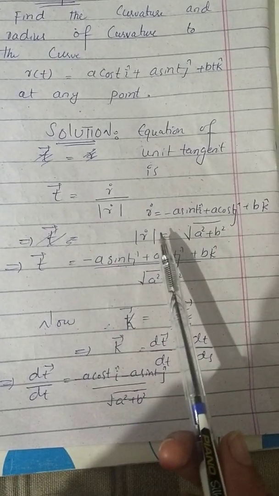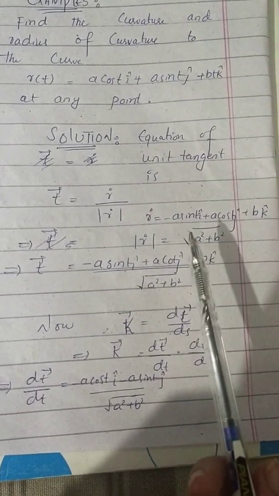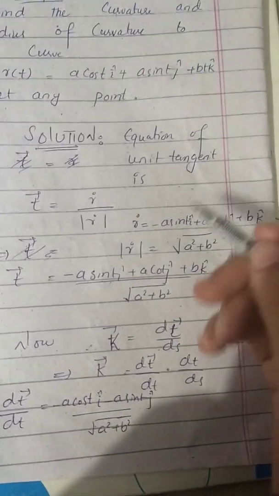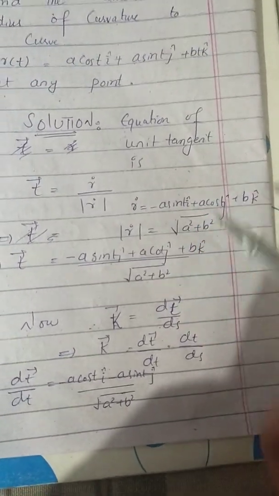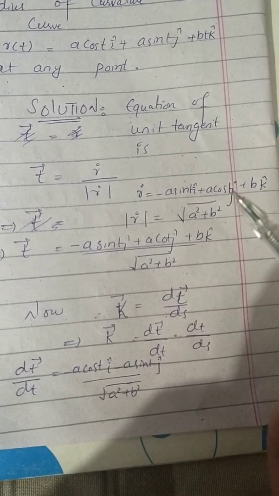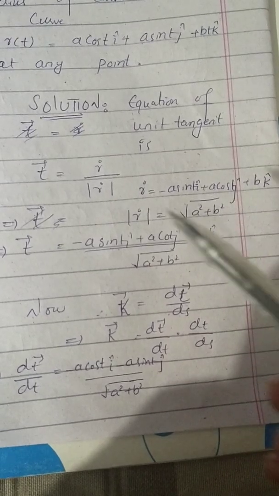Now I take the modulus of this as I need it. So you know the modulus function tells us: (−a sin t) whole square plus (a cos t) whole square plus b squared, and also a square root on it.